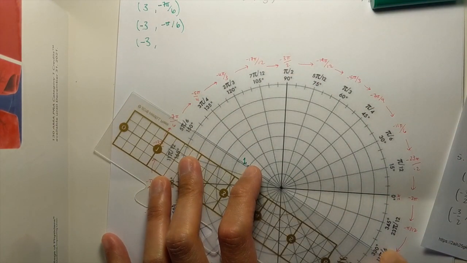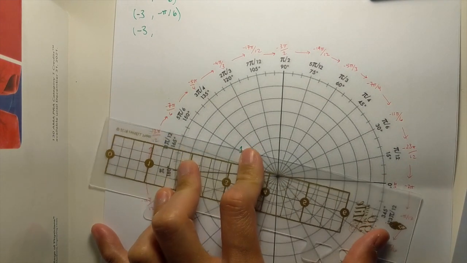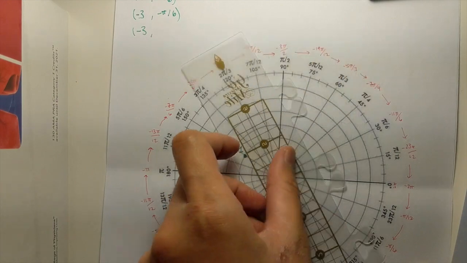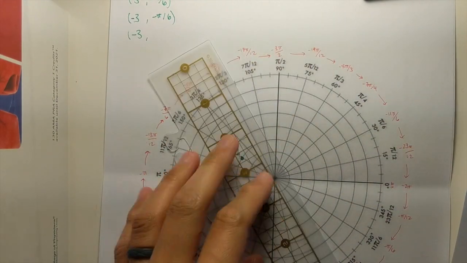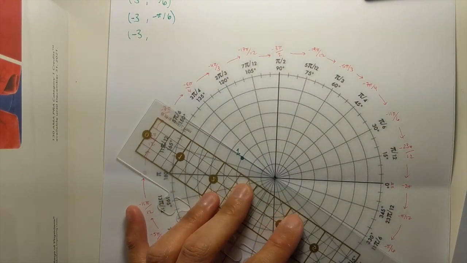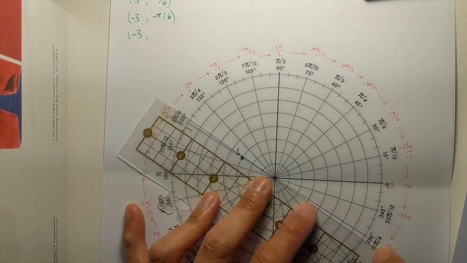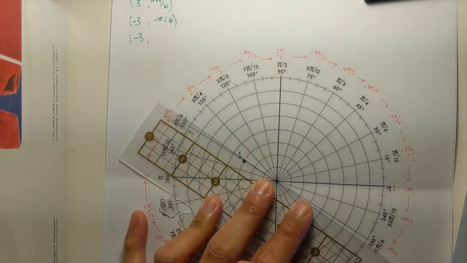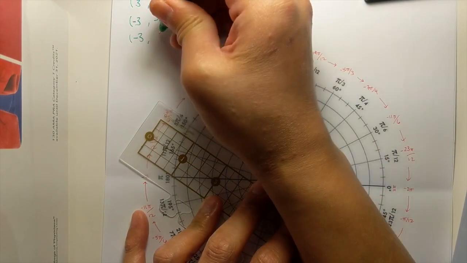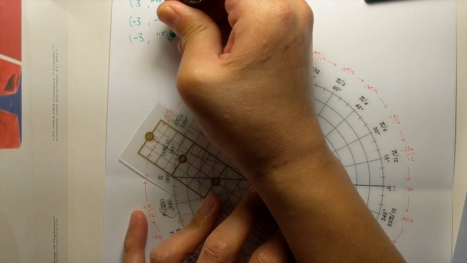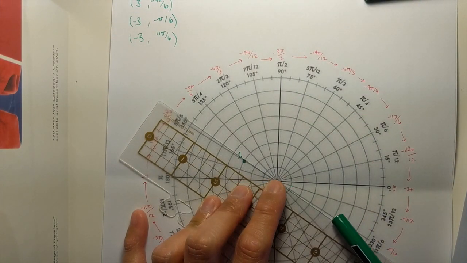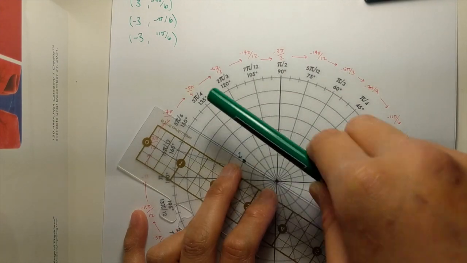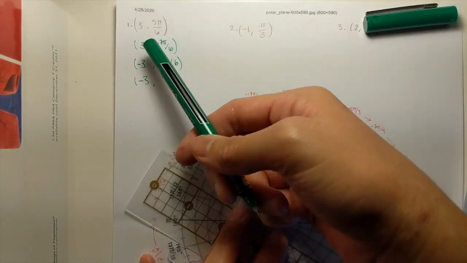And then using that same logic, instead of just going straight here, you could, like a crazy person, go all the way around. Hey, more power to you. Okay, so that would be 11 pi over 6. And since we went counterclockwise, that is a positive 11 pi over 6. And then instead of going 3 units that way, we went 3 units this way, which is a negative 3. So those are our 3 points for that one.